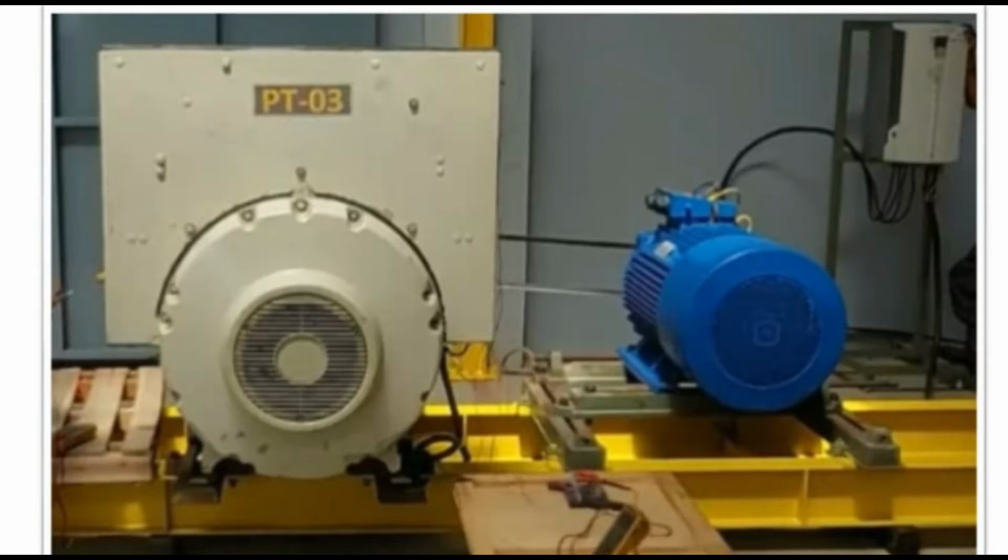Then this one is the motor. It's just 550 RPM, not 1000 compared to some sizes of generator, which are sometimes 1000 or 3000. So you can see that the larger the generator, the lesser the RPM.